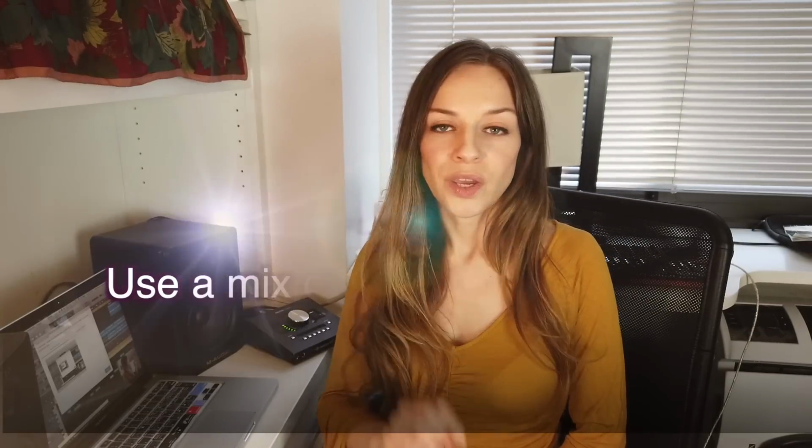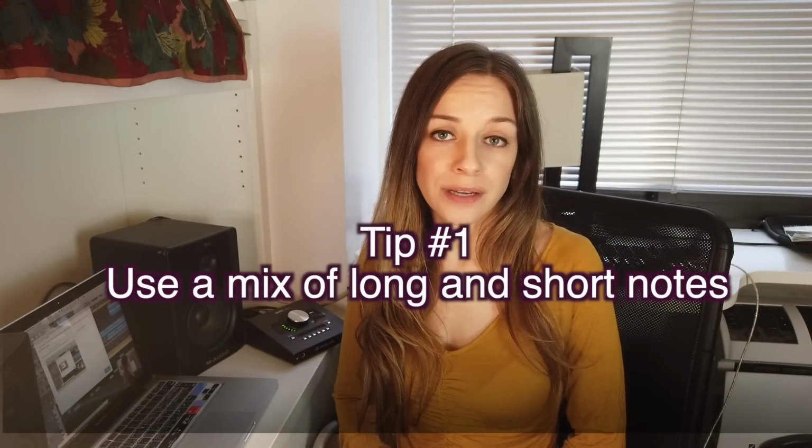Tip number 1. Creating contrast with staccato and legato notes. And staccato, if you don't know, is just simply short notes, and legato is elongated notes. In particular, we're going to look at first how you can use this to your advantage in an arrangement that will help create some dynamics in your melodies. So let's get right into Logic. I'm going to show you one of my sessions that's a good example of this.